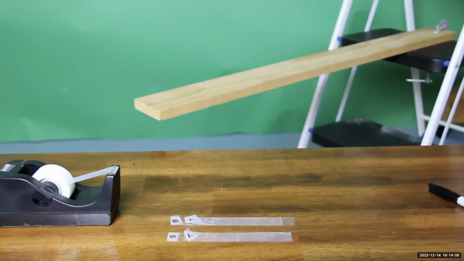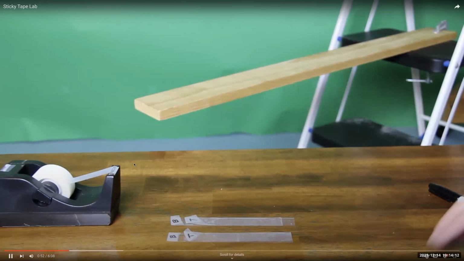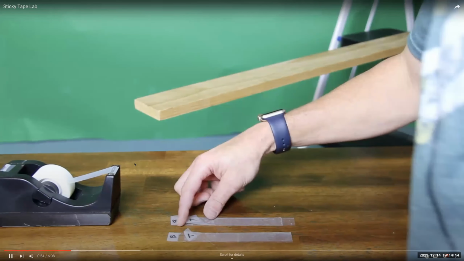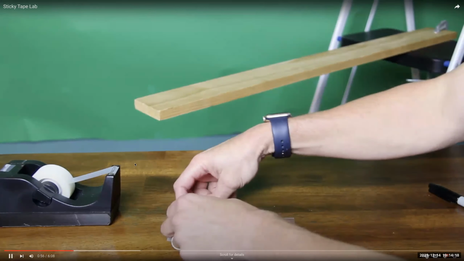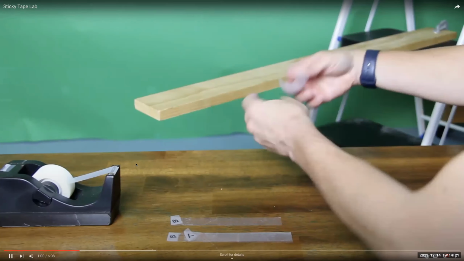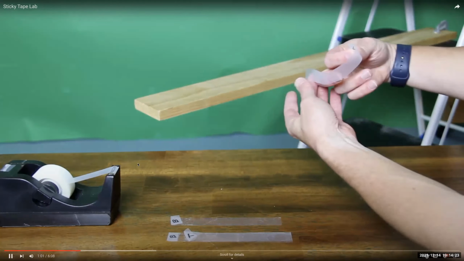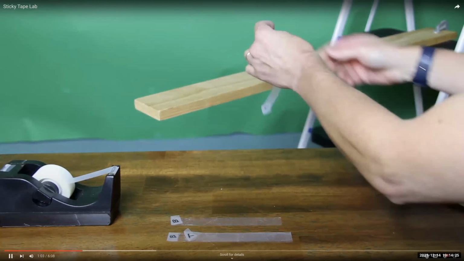Now that we have our tapes down, next thing we're going to do is take the top tape and pull it off. So we'll pull it off pretty quick, and we'll set that top tape right here, and notice that it's already attracted to the wood. So we'll go ahead and see if we can get it to stick, and we can.